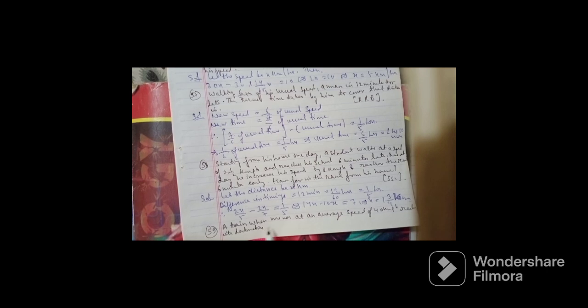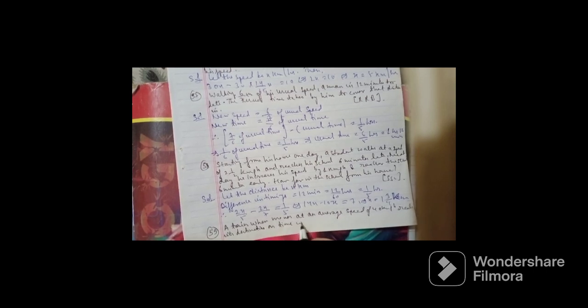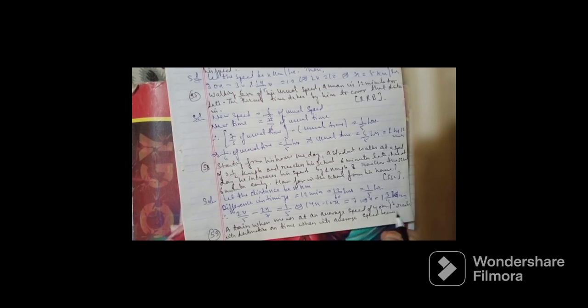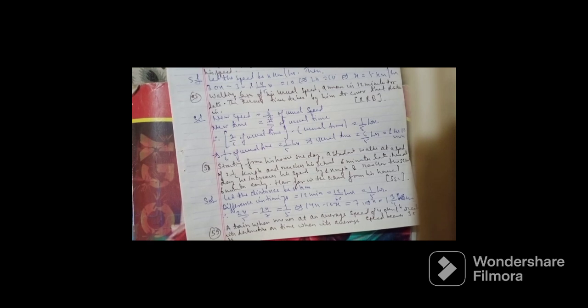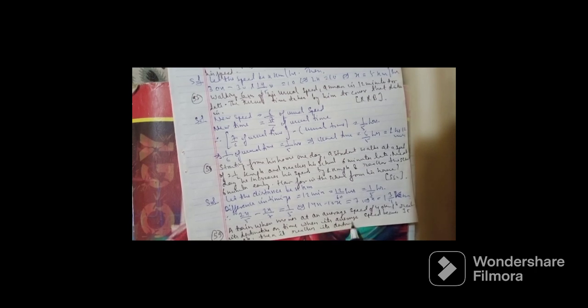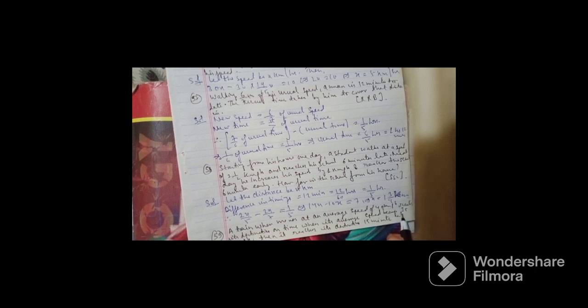When its average speed becomes 35 km per hour, then it reaches its destination 15 minutes late.